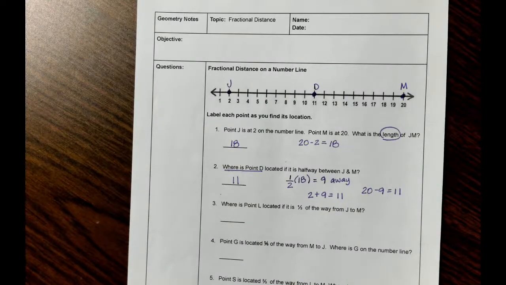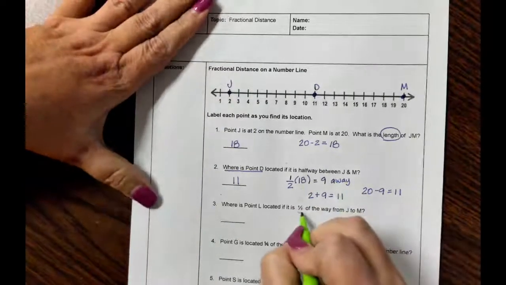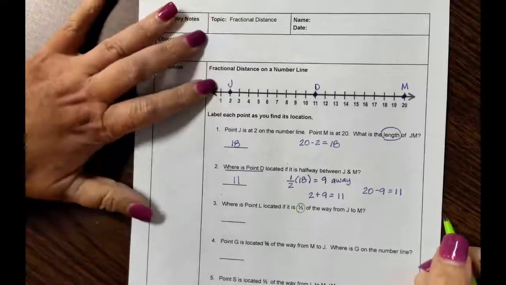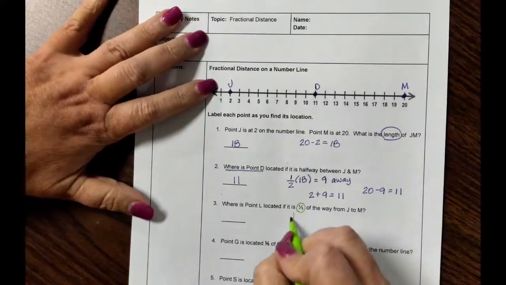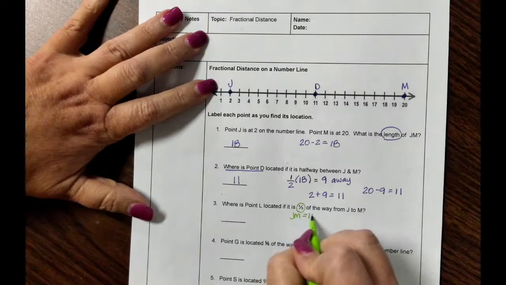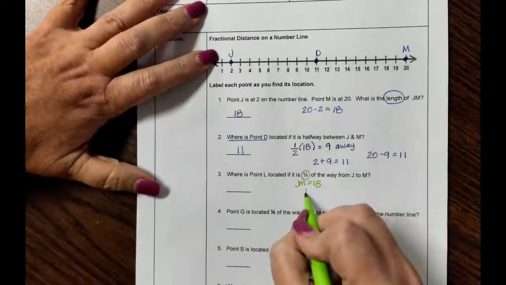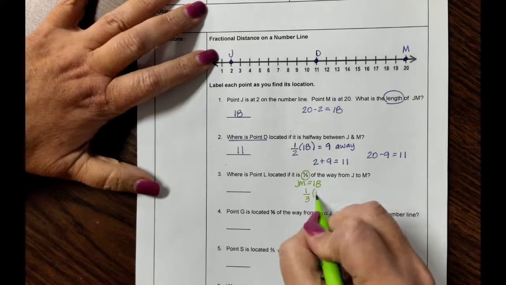Okay? So where is point L if it is 1/3 of the way from J to M? Well, we already know that JM is 18. We calculated that earlier. So 1/3 of 18, 1/3 of that distance, is 6.